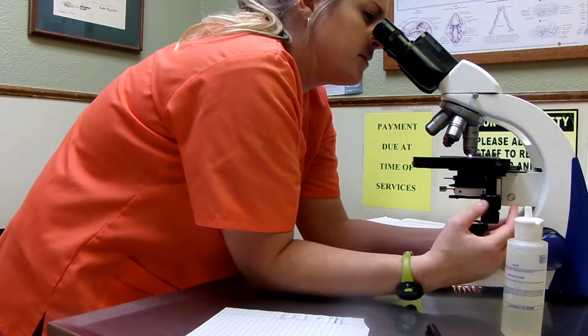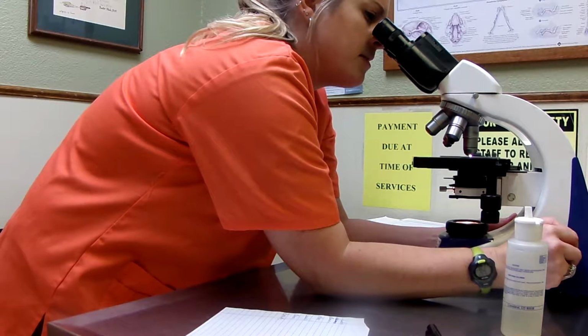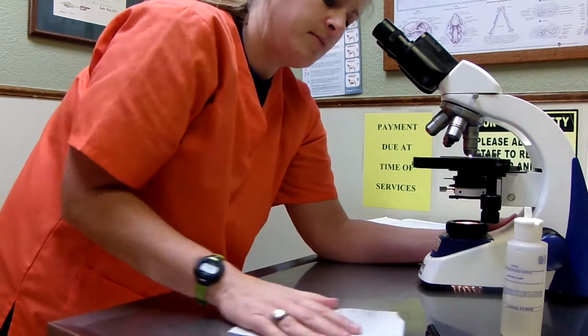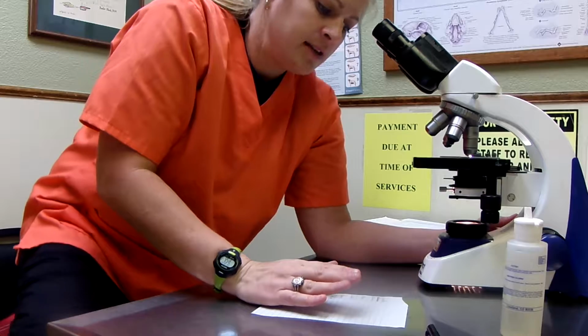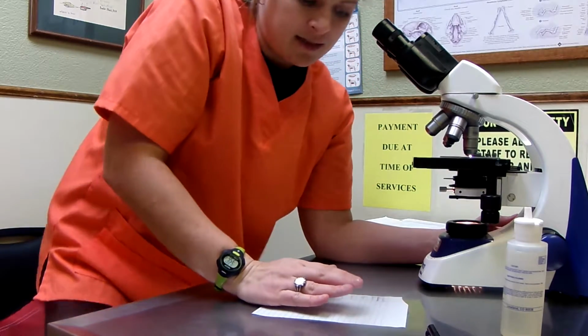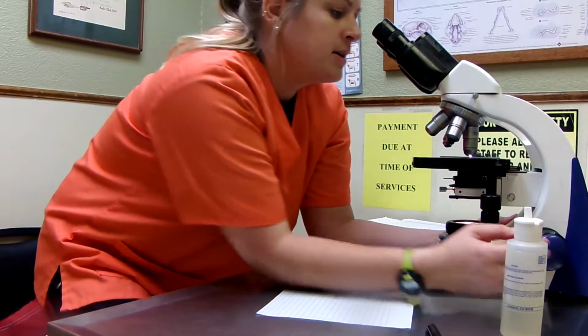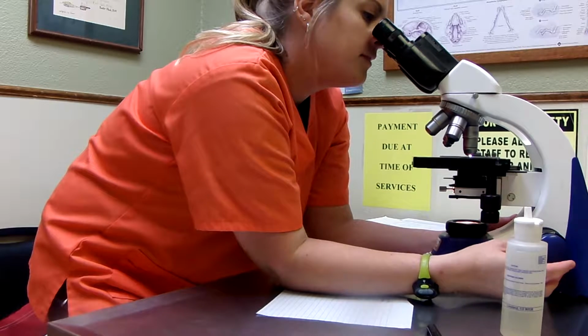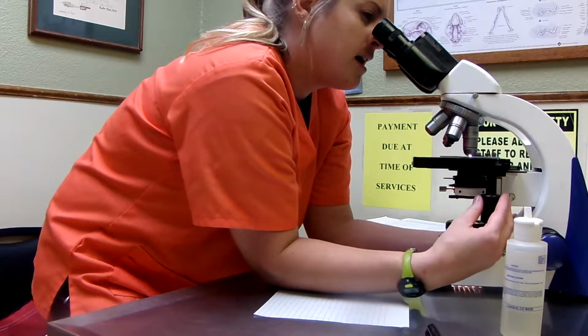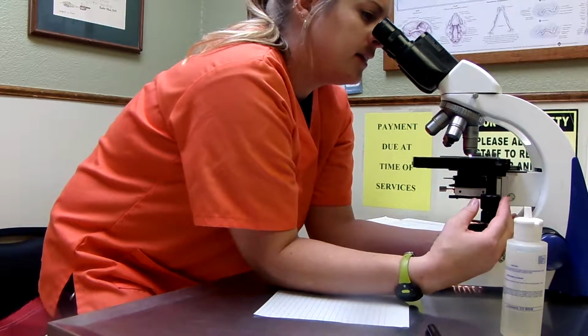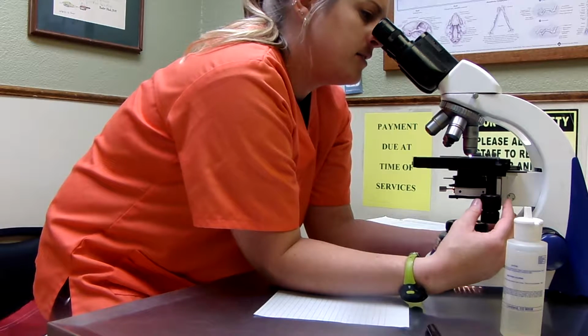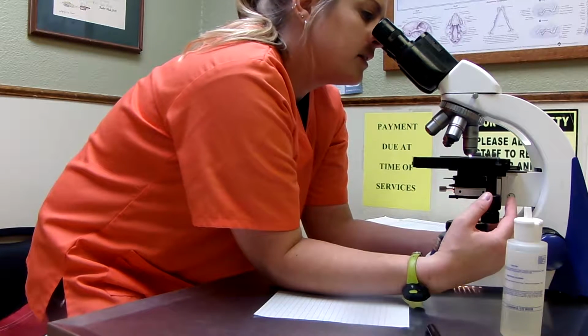Okay, so we're going to go through here and we're going to count our number of neutrophils, eosinophils, basophils, monocytes, leukocytes, platelets, and so we're going to go through and count 100 and then figure out our percentages from there, and then we're going to look at platelets and any abnormalities in those white blood cells as we go.